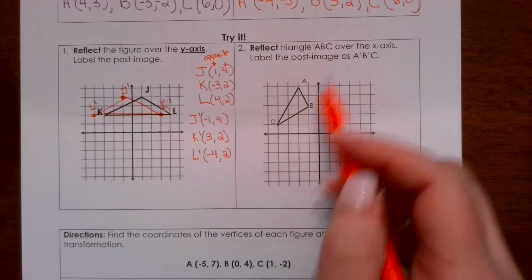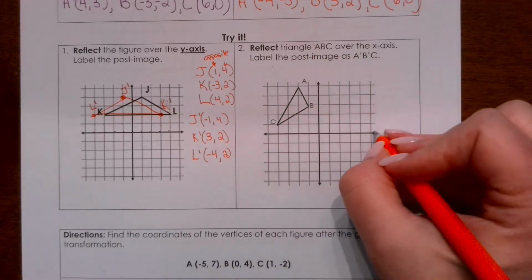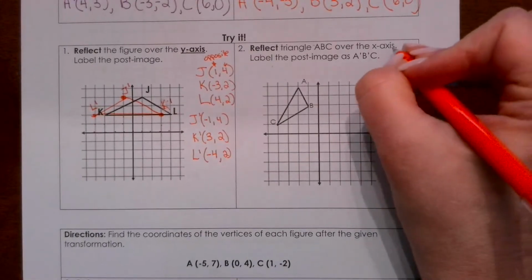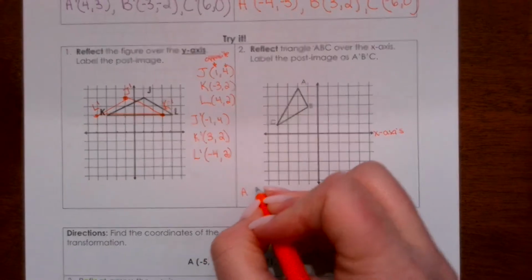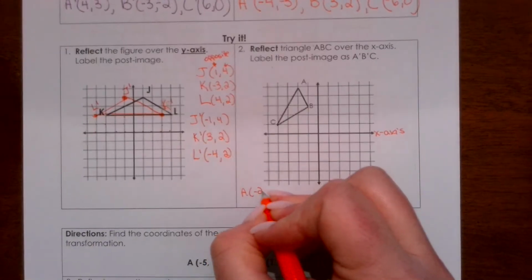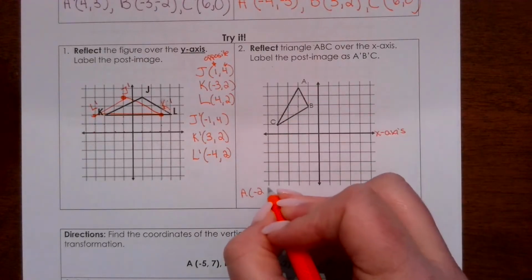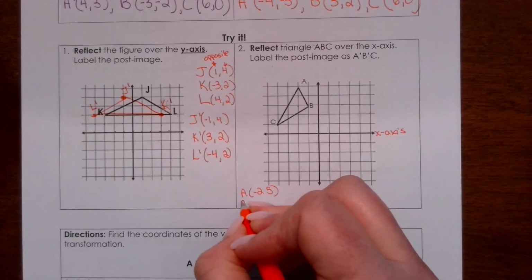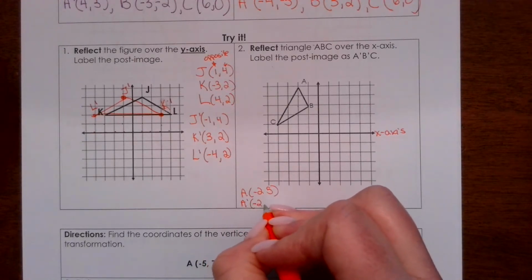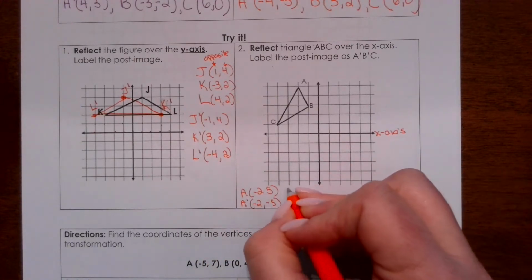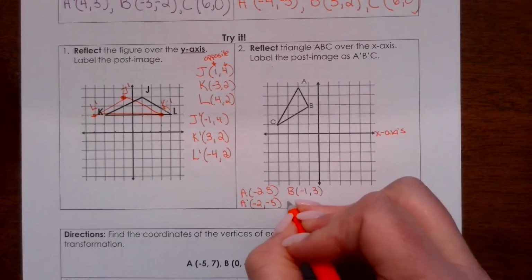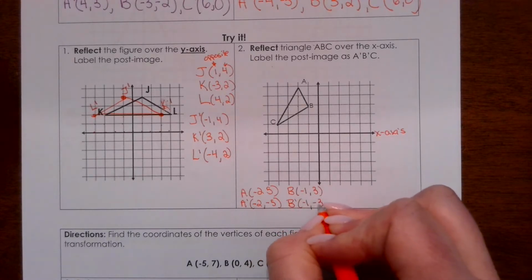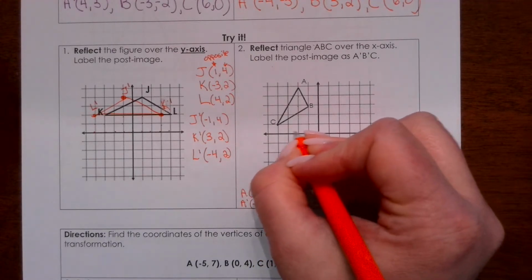Now we're going to reflect ABC over the x-axis, over this axis. So my x stays the same and my y changes to its opposite. So let's take a look at A. A is at -2, 1, 2, 3, 4, 5. A prime, my x will stay the same and my y will become the opposite. B is at -1, 1, 2, 3. My x will stay the same, my y will become the opposite. And C is at -1, 2, 3, 4.